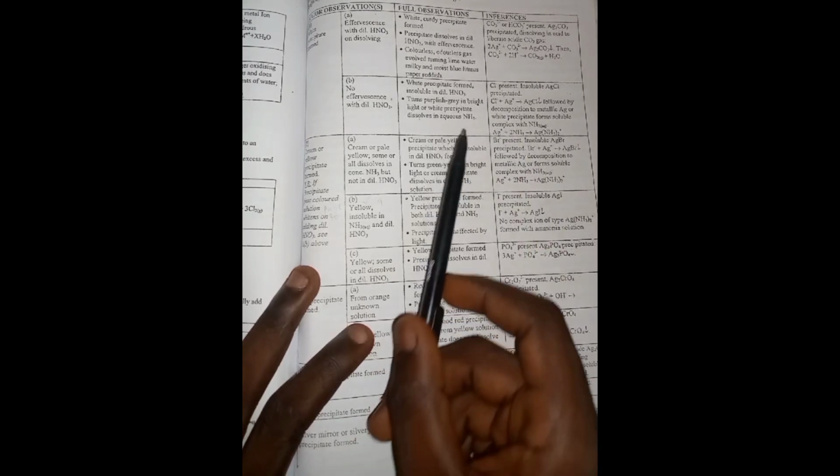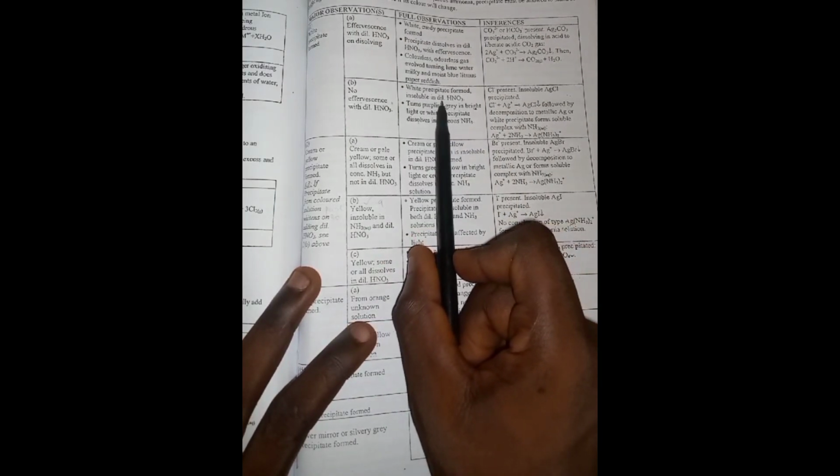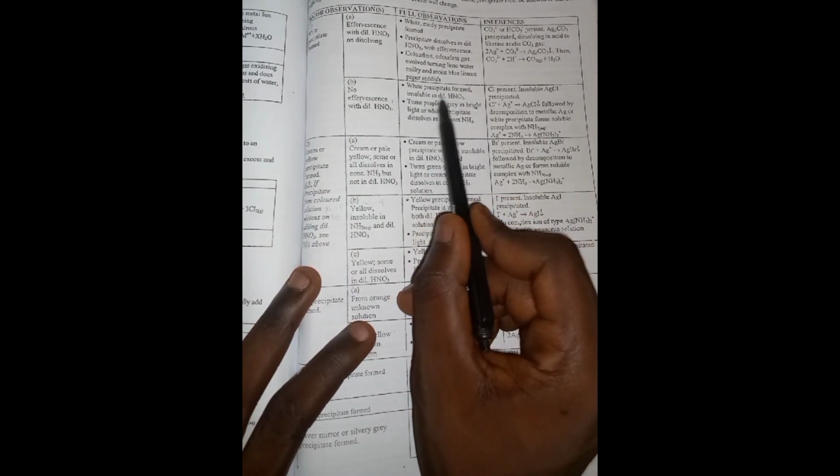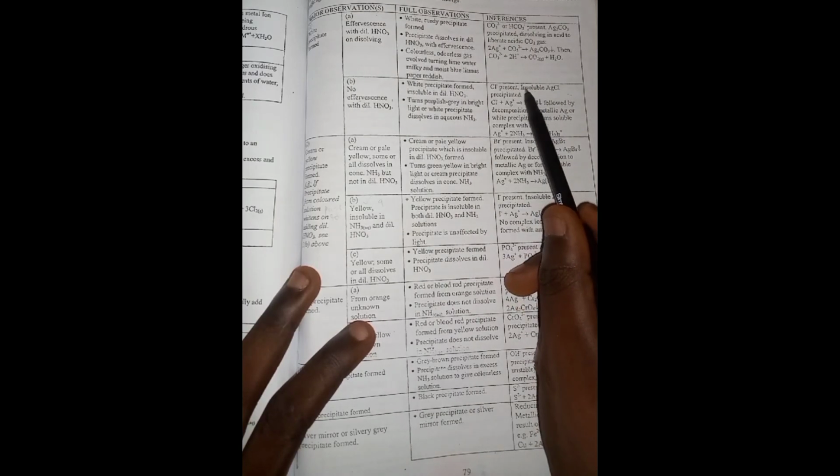But if you don't want to copy that for ammonia, no problem, since you were adding excess nitric acid. If you choose not to copy that for ammonia, no problem. If you want to copy that for ammonia, fine. But since you added excess nitric acid, I suggest you copy: white precipitate formed insoluble in dilute nitric acid. Then you come under the inferences: chloride ions present, insoluble silver chloride precipitate. Then you write down the equation. Then yes, good. So guys, this is what you're going to have.